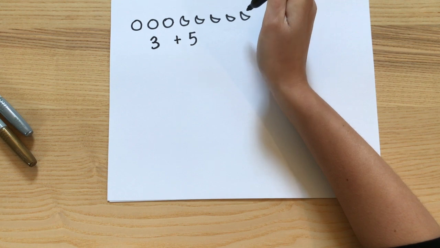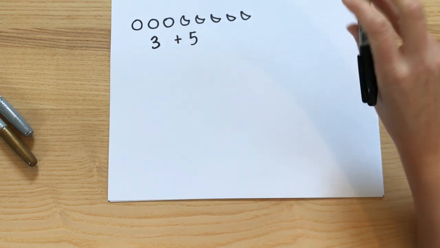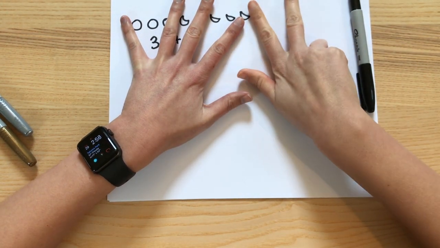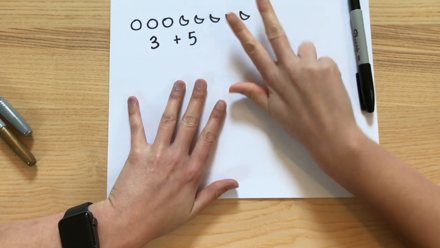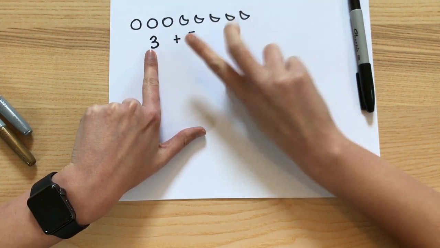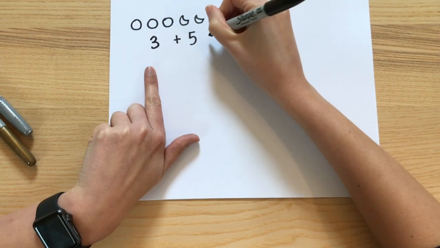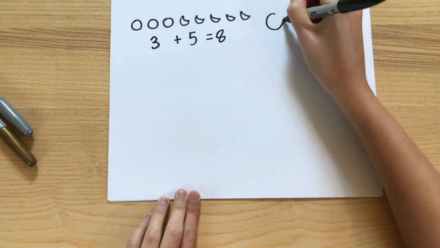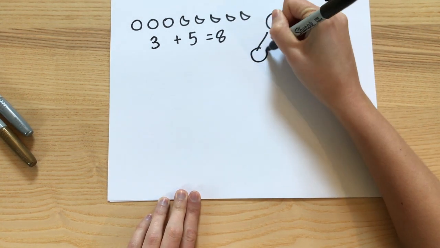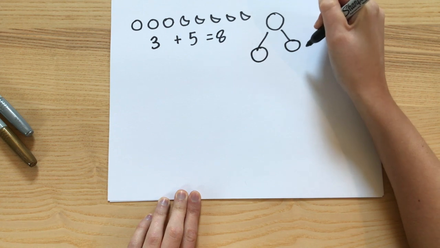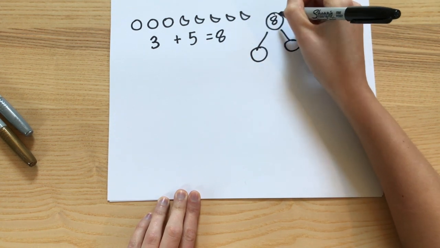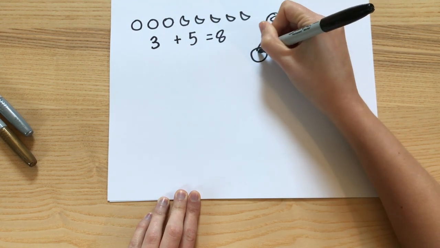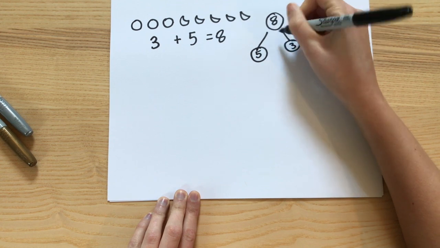Okay, I could have also started with the big number and counted up. 5, 6, 7, 8. I had 5 on this hand, and I did have 3 on this hand, so I know that 5 and 3 do make 8. Now I'm going to make my number bond. I know that 8 is the whole, or the total, because there are 8 pieces of fruit altogether. And I know that 5 and 3 are the parts. The parts go into the whole.